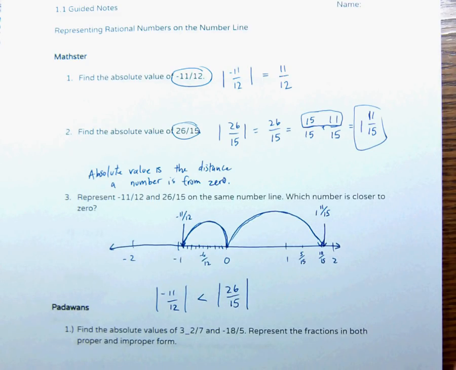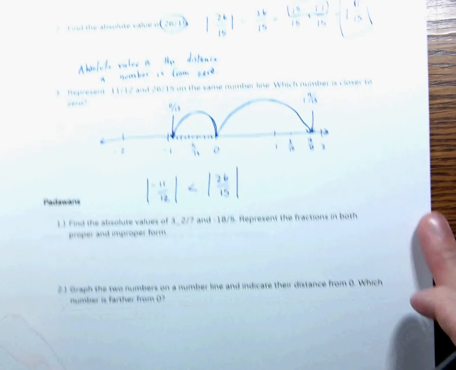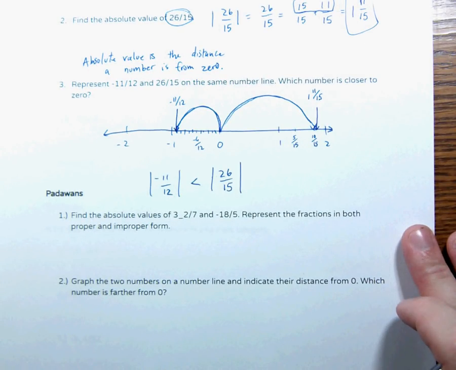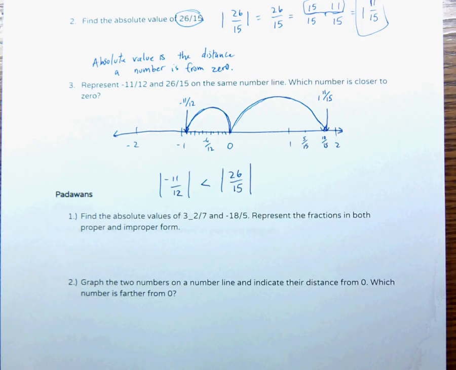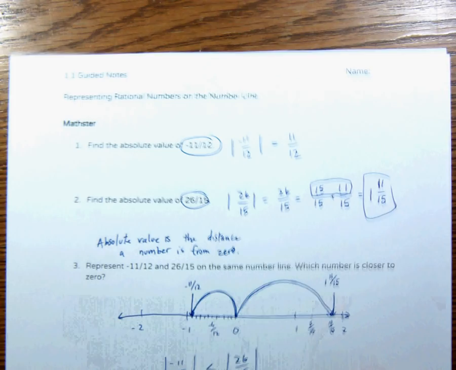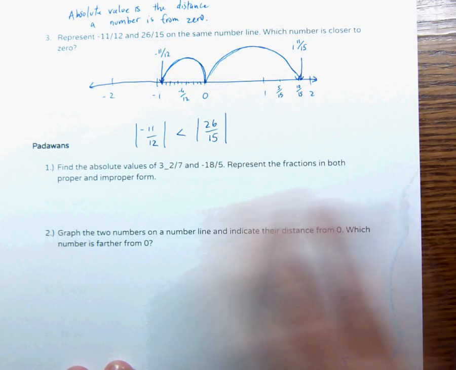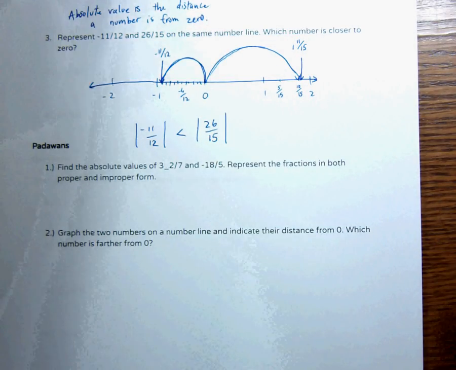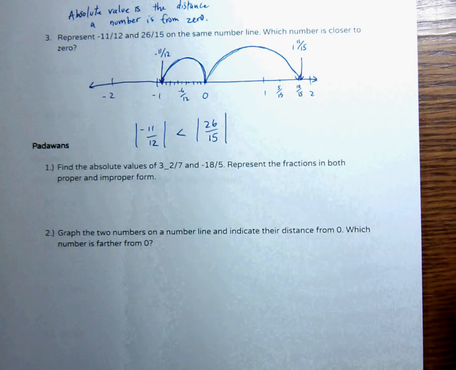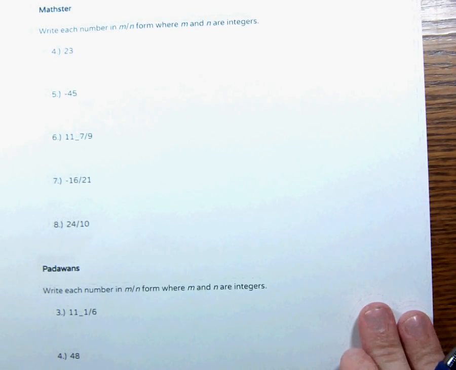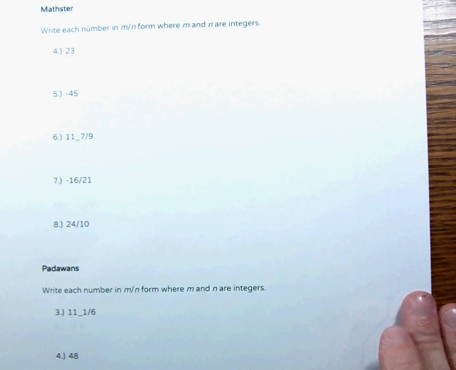All right. Right here, we have Padawan questions. So this is basically like guided practice. I've done a few examples. Now I want you to practice doing something similar here. And by the way, if you ever want to practice, just stop the video because I don't know how long it's going to take. I can't just pause it myself.